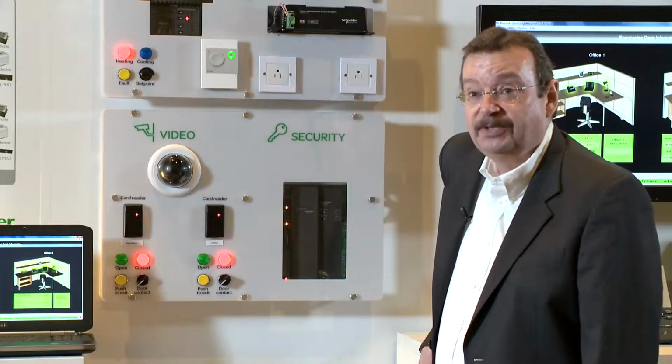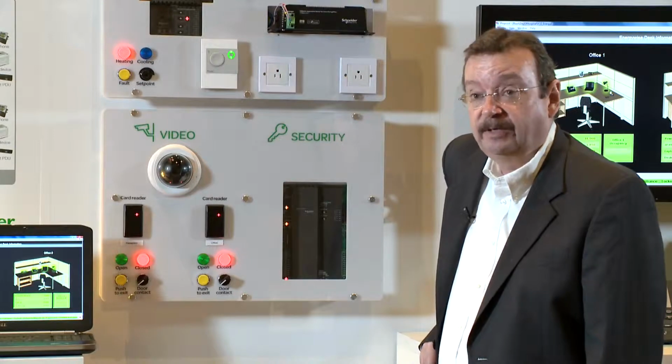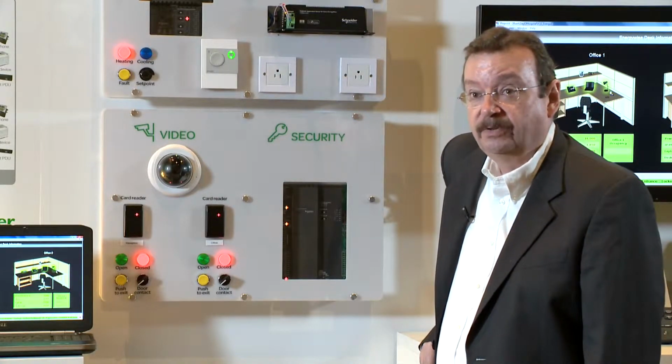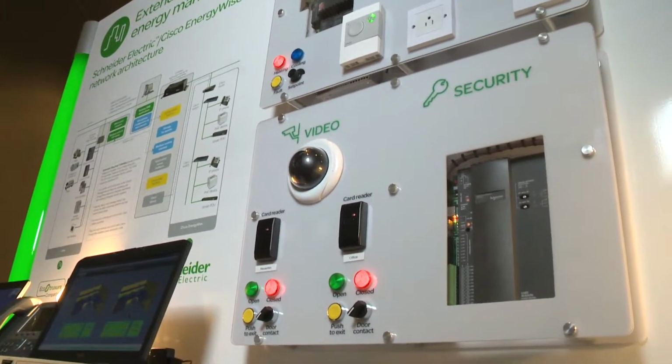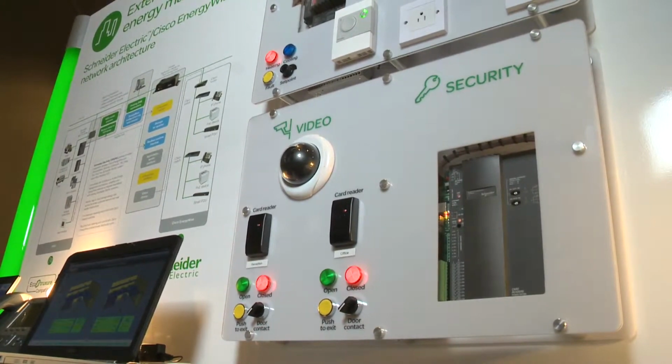Until now, 20 to 40% of the energy in a building outside the data center was unmeasured, unmanaged, and uncontrolled. With this solution, Schneider Electric can bring that energy under control, bringing about 10% net savings to the bottom line. Turn a 20% energy saving project into a 30% energy saving project with this solution from Schneider Electric.